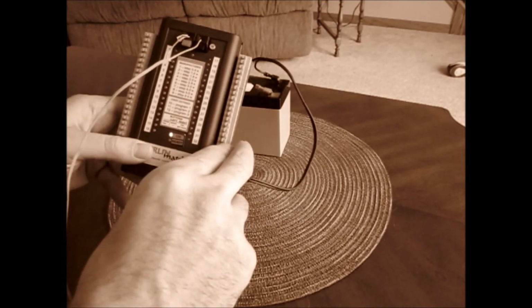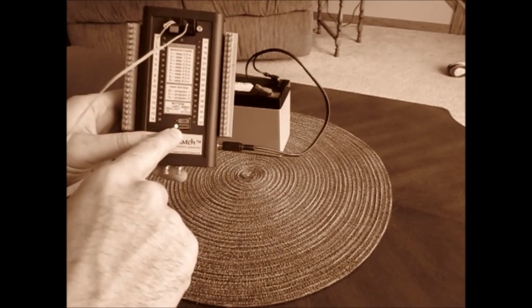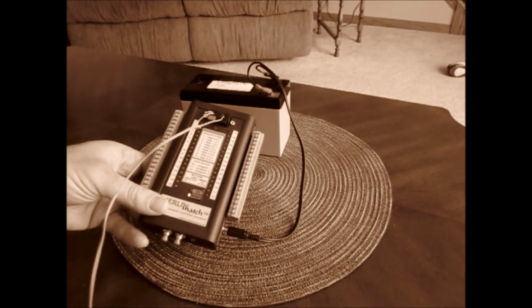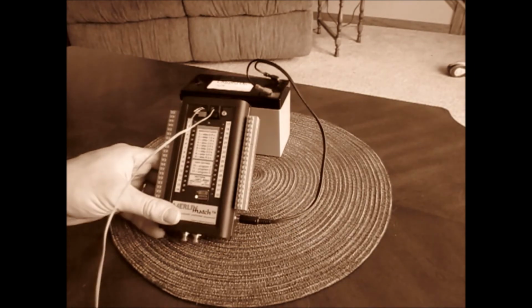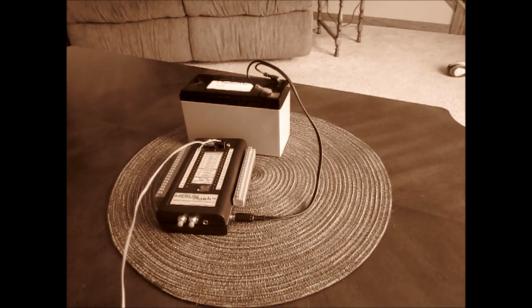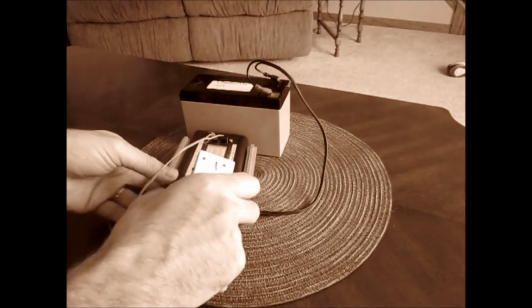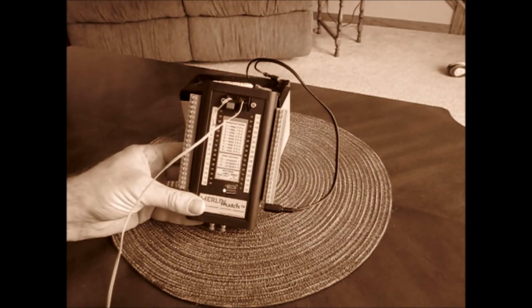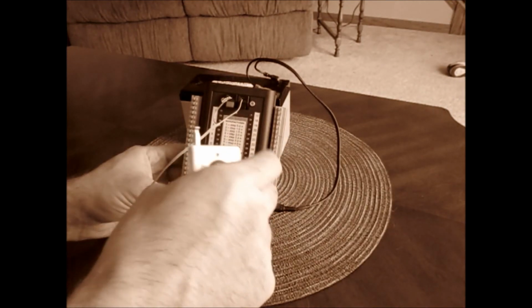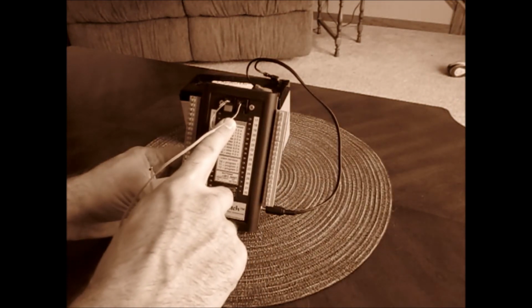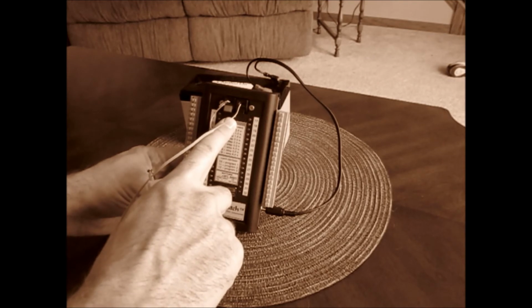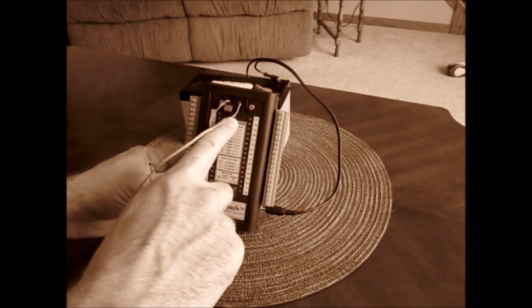Now we're going to lock it into place. The green light comes on, means we're hot. This time I'm going to go ahead and do a quick fire of the system. And when you see the initial fire, there's a little yellow light on the MerlinMatch, not on the MS45, but on the MerlinMatch. You'll see it light up.